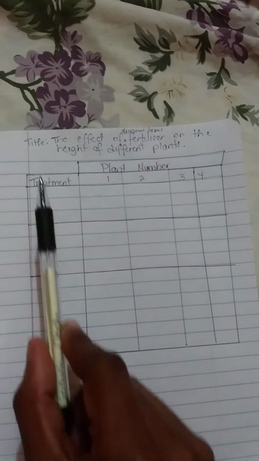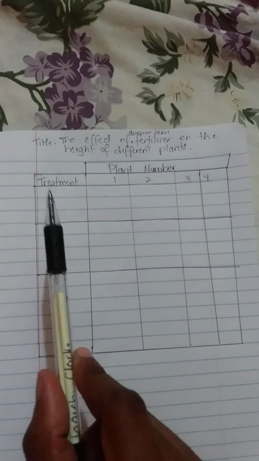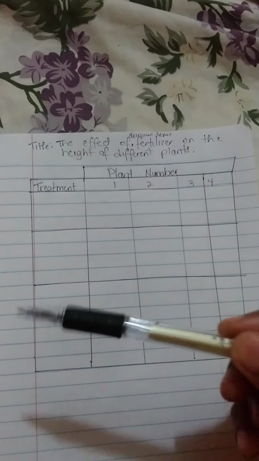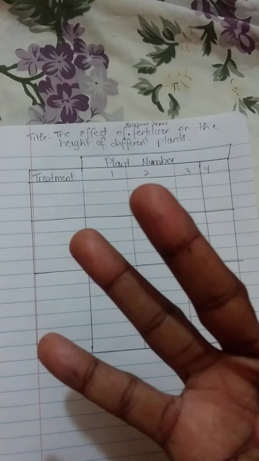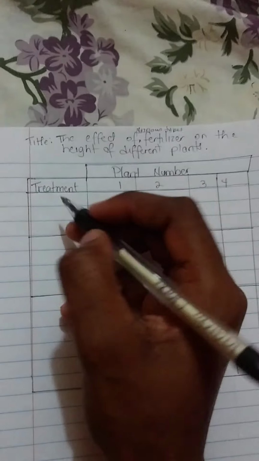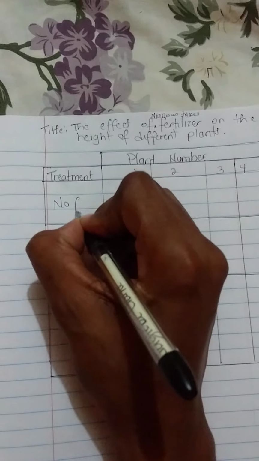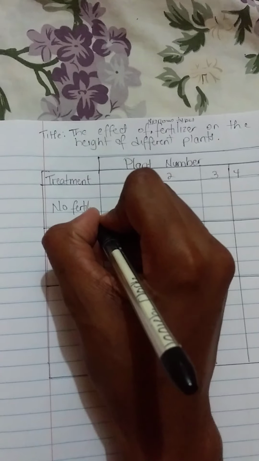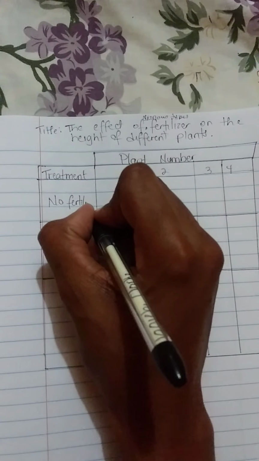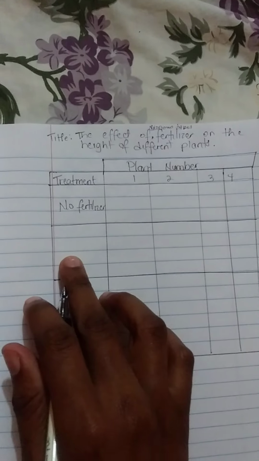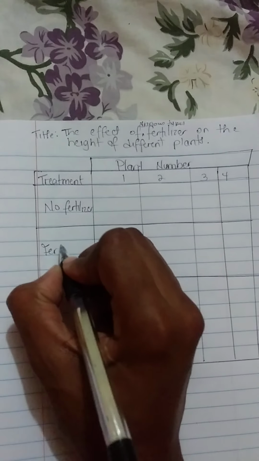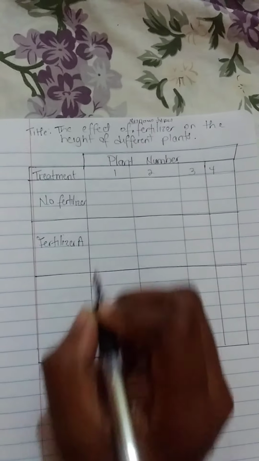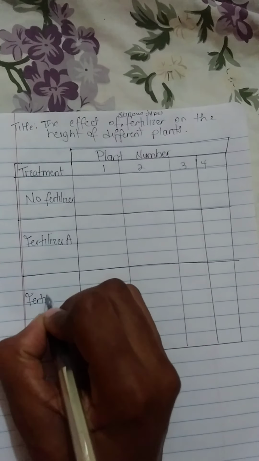In the first column, you notice I have treatment, because in the experiment, the independent variable is the different types of fertilizer that the plants are being treated with, and there are 3 groups of plants. The first group, there is no fertilizer that it was treated with. So writing what the independent variables are: no fertilizer was used to treat this group of plants. The second group was treated with fertilizer A, and the third group was treated with fertilizer B.